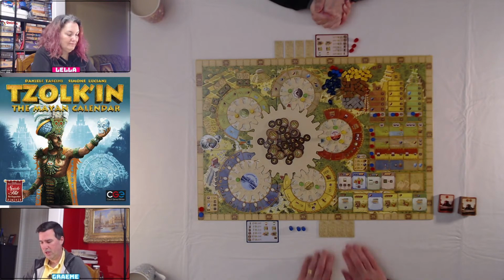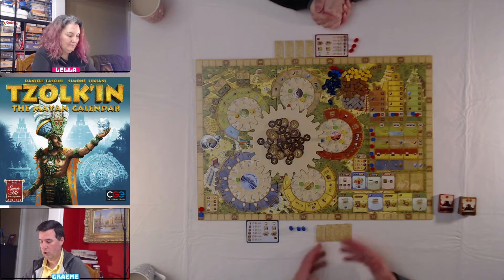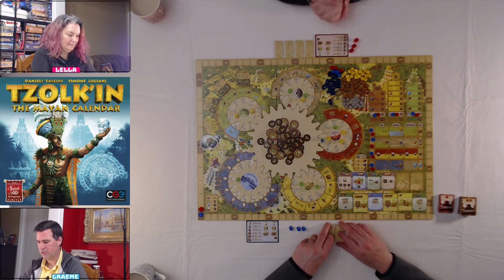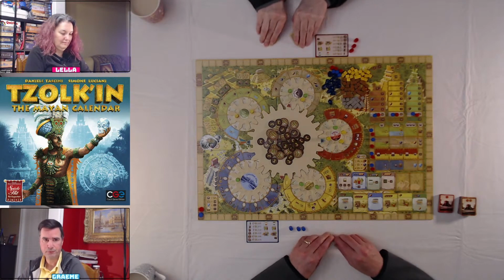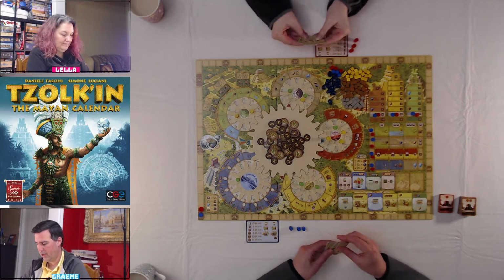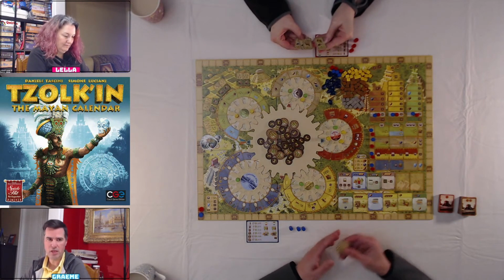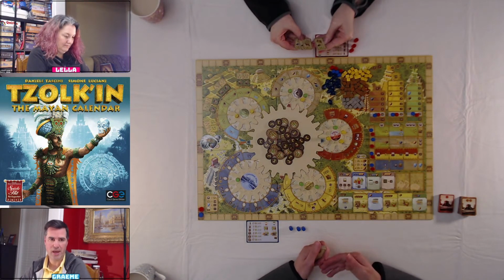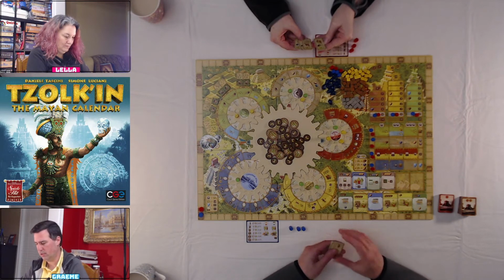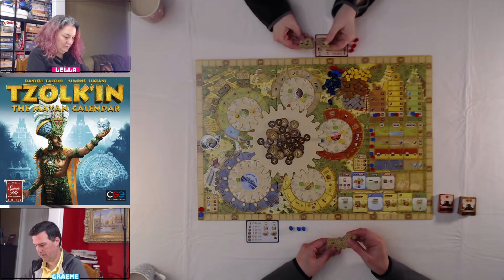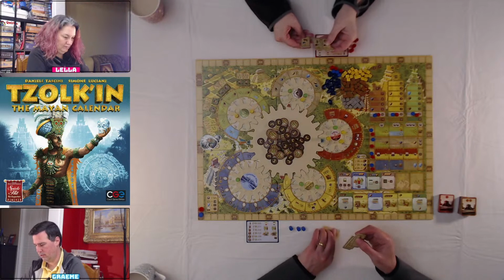So to start off the game, we were dealt 4 of these gift tokens. We're going to look at these, and we're going to pick 2 of these each. The other 2 are going to be discarded, and whatever we keep, we're going to go through the actions that we have on them. That's kind of a way to start the game. So I'm going to take that one.